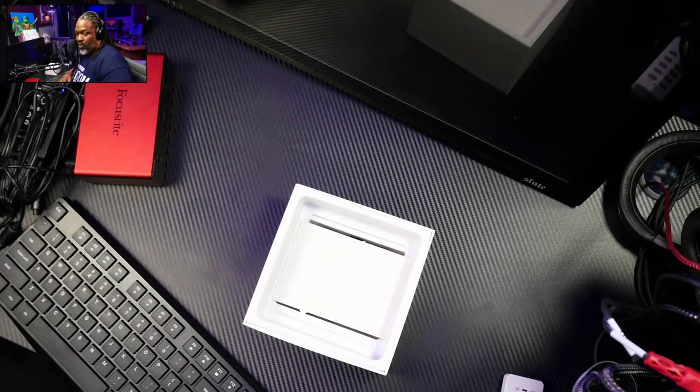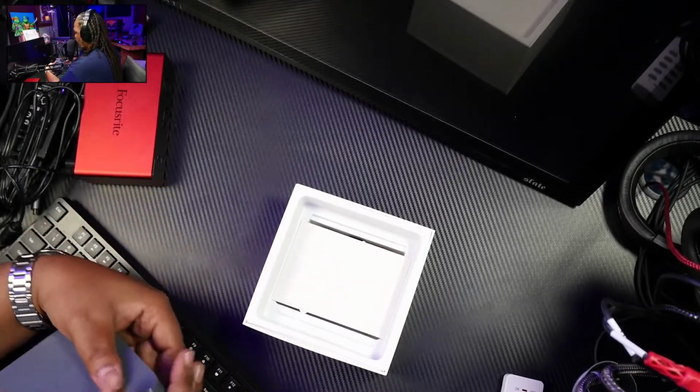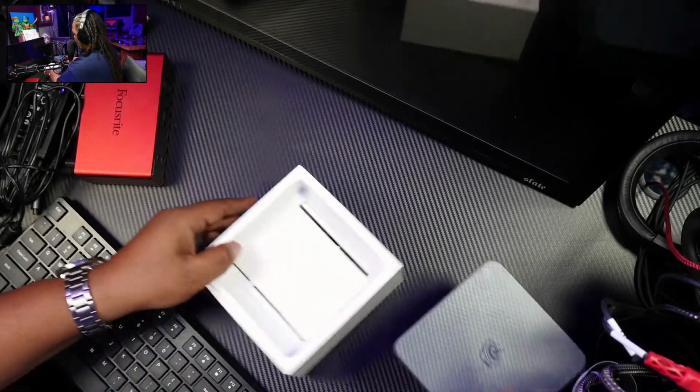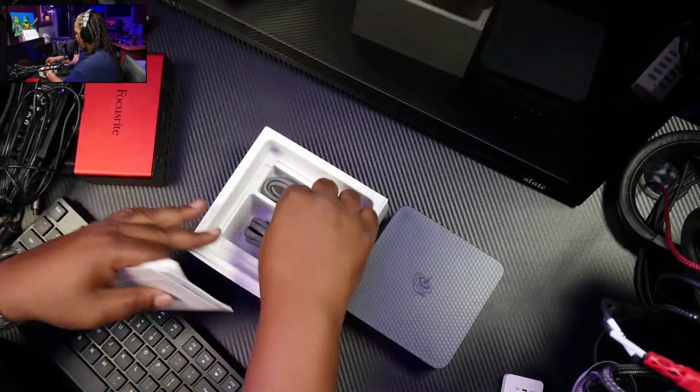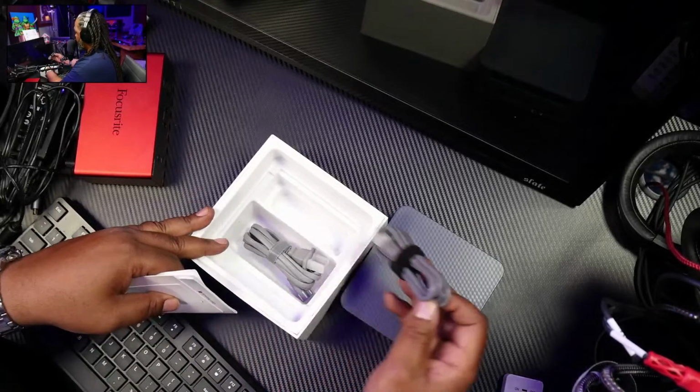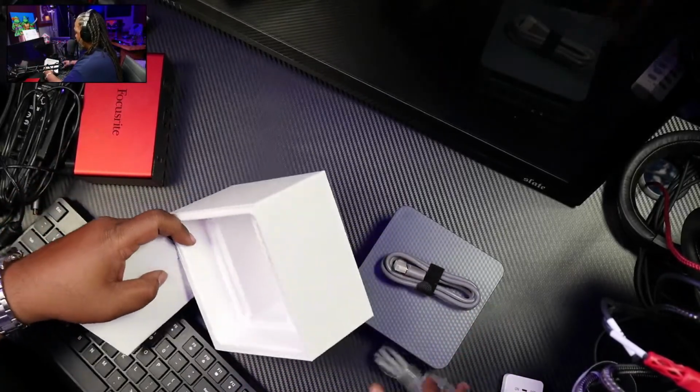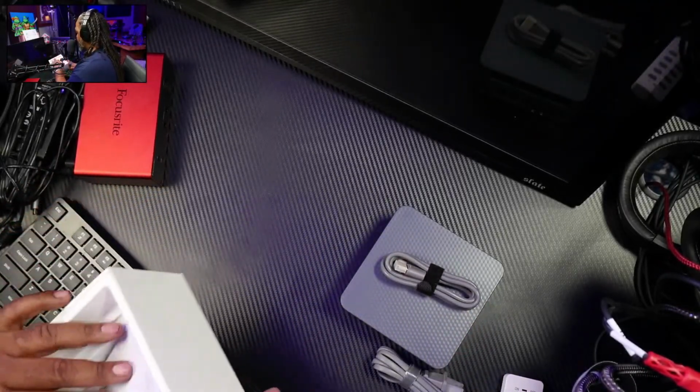So I'm about to crack this open real quick. So this is the PC we will be using for streaming, right? So that's right there. Also inside the box is an HDMI cable. Beautiful. Needed that. Also power plug. That's good. That's pretty much all I need to set this up.